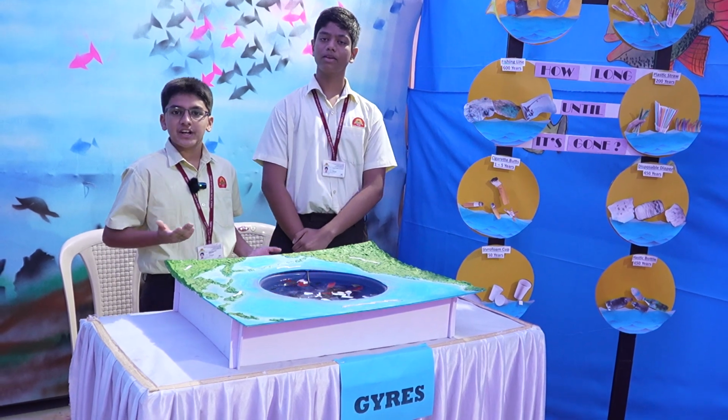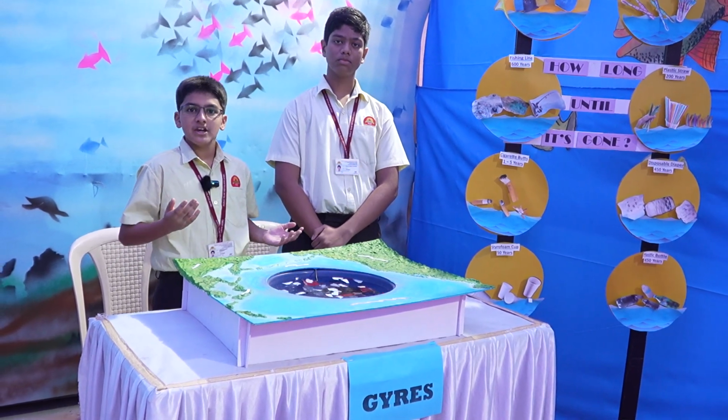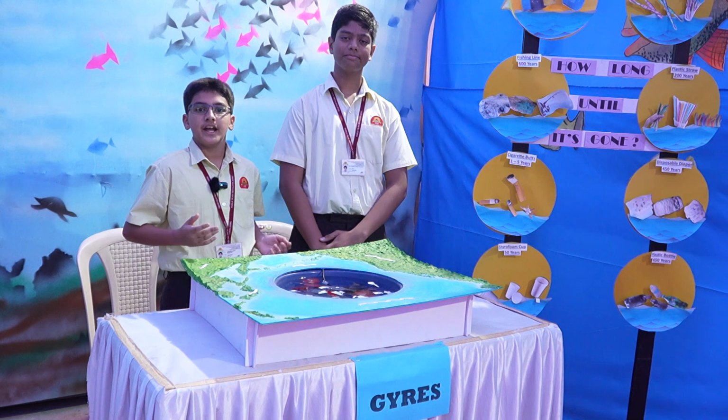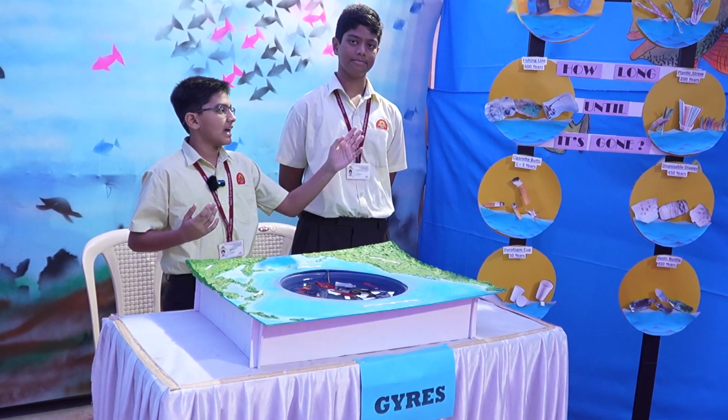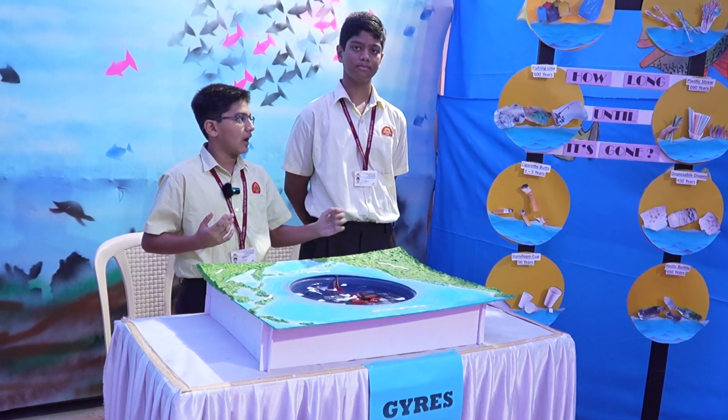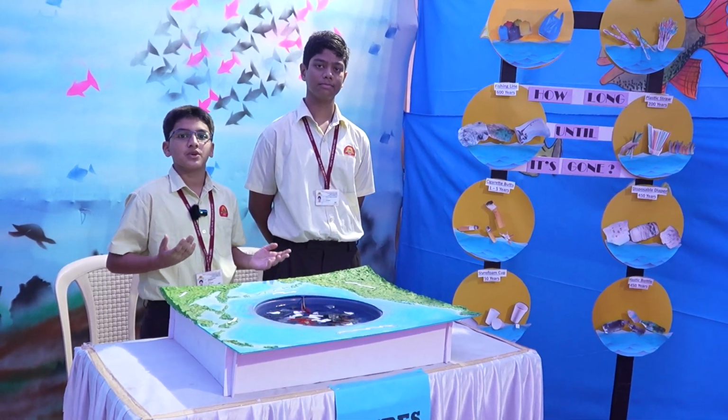So in order to prevent this vast accumulation of garbage, we can simply refuse plastic and use cloth products or bags for our daily use instead. Here, you can have a look at a chart which shows how long it takes for different items to completely decompose.